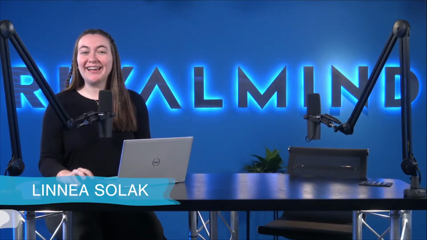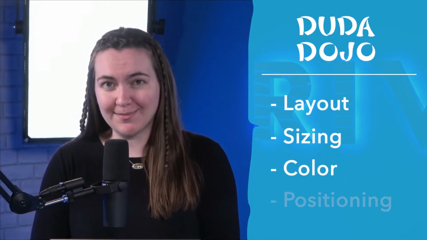I'm Linnea Solak, and today is the second installment of our two-part series covering buttons in Duda. In this tutorial, we're going to cover button design, which includes layout, sizing, color, and positioning.